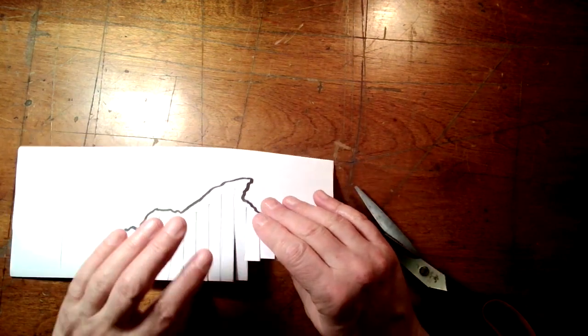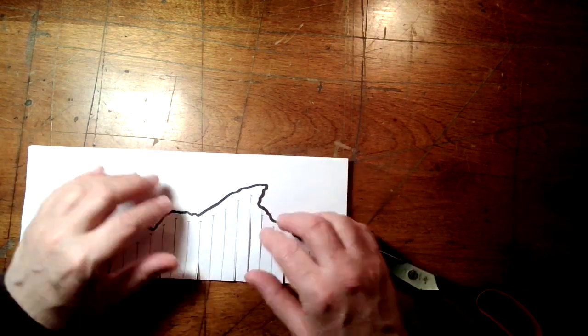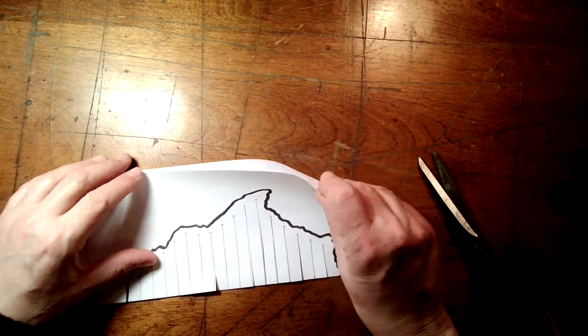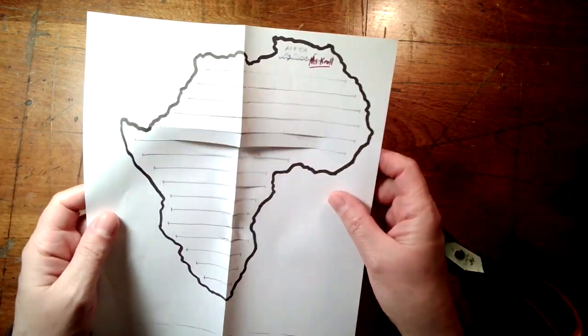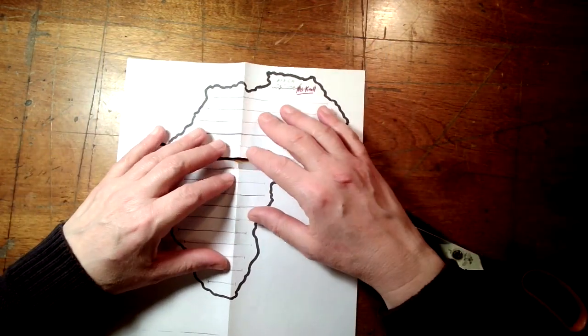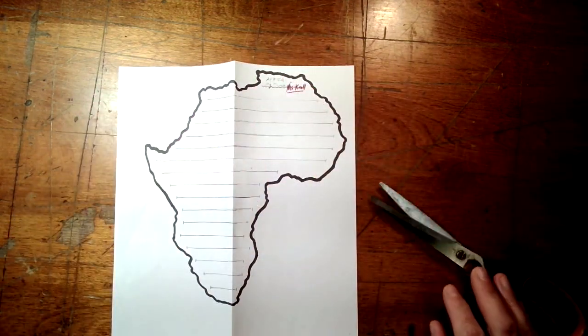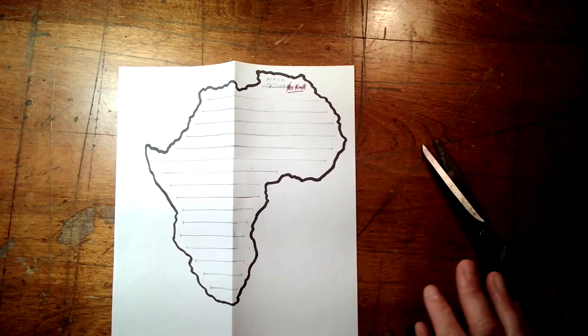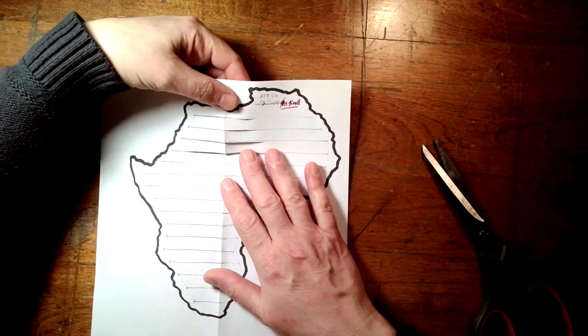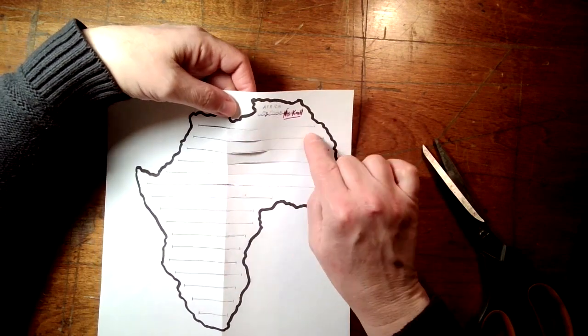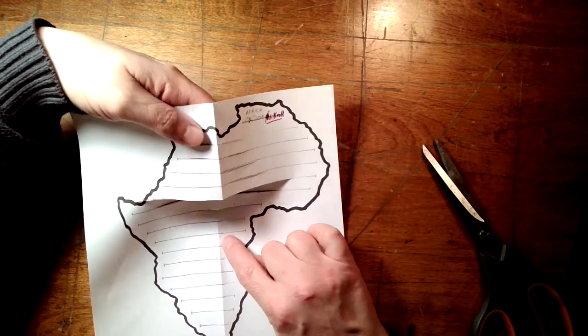Now we're setting up a loom, basically, a weaving. You're going to open it up, and you're going to see that it has all these great slices in it, which is going to be the warp or weft. I think it's the warp of our weaving. Now, if you touch these, you can see, oh, not all of these lines are cut through.